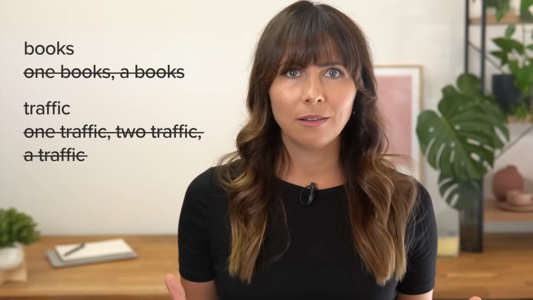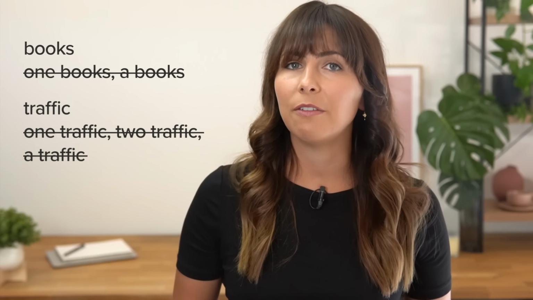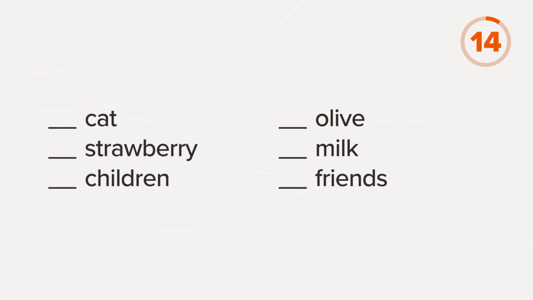But if the noun is plural, or it's an uncountable noun, we can't use it with the number 1, can we? So we also can't use it with an indefinite article. Okay, I'm going to put up a list of nouns and I want you to see if you can guess which ones take a or an as their article. A cat, a strawberry, an olive.